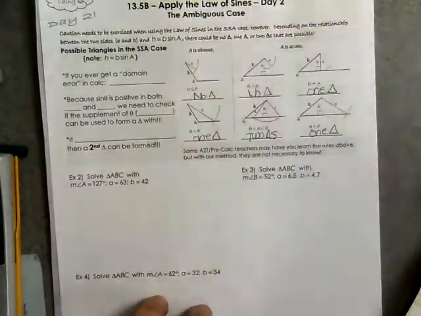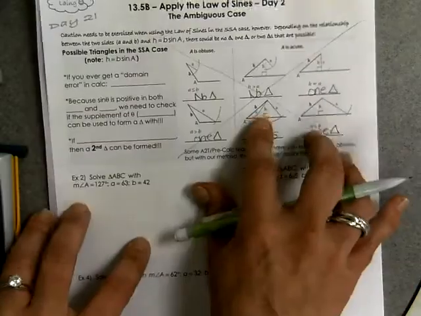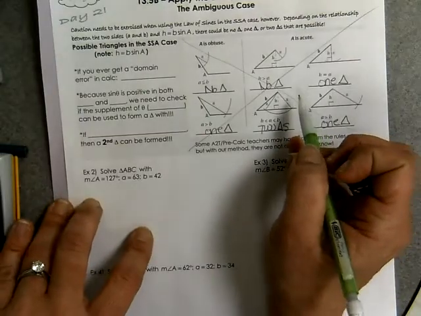Now, this is just kind of a lot of work. So I'm going to have you ignore that idea, okay? But I wanted to let you know it is in the textbook, and there are some Algebra 2 trig classes and maybe some pre-calc classes that will have you use those rules.